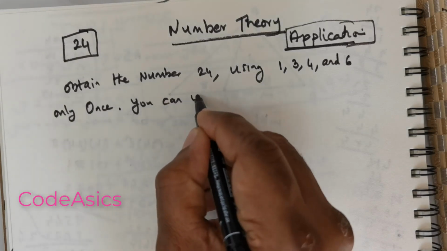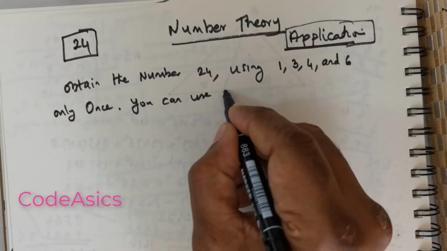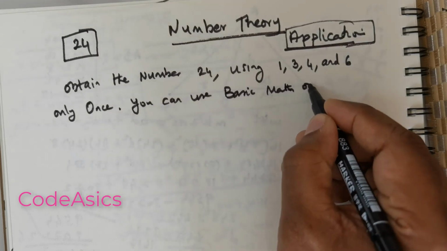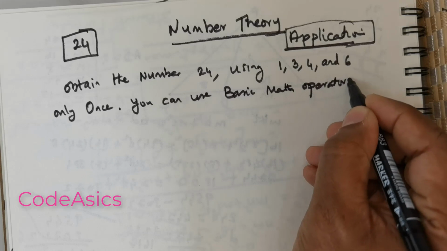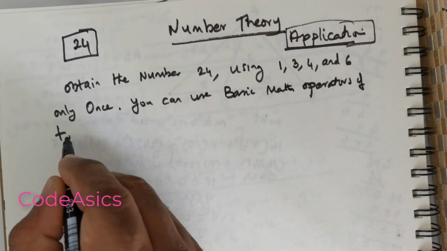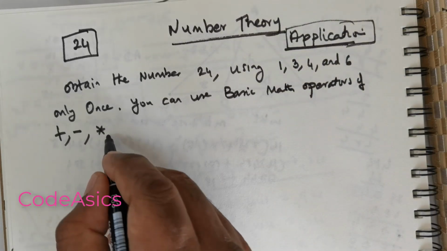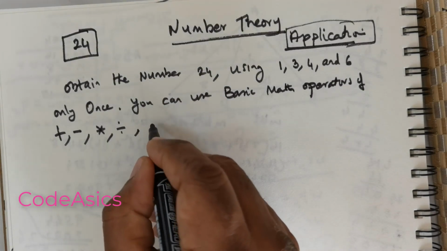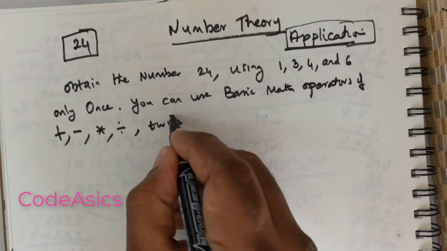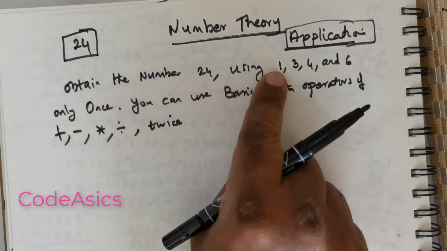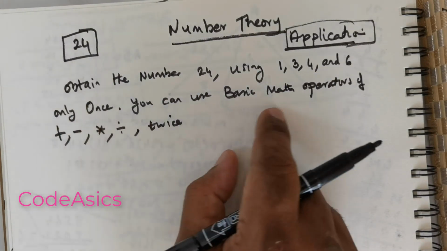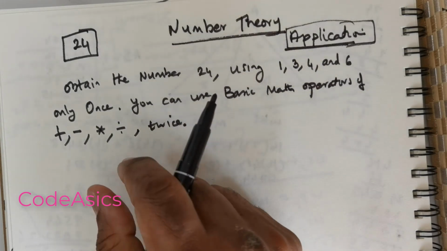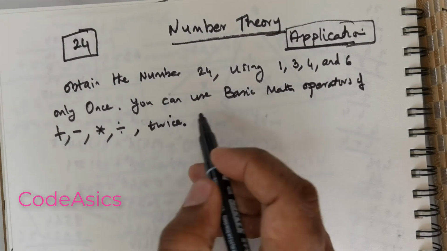You can use basic math operators: plus, minus, multiplication and division, twice. So these numbers have to be used only once, but the mathematical operators can be used twice. And this is your challenge.